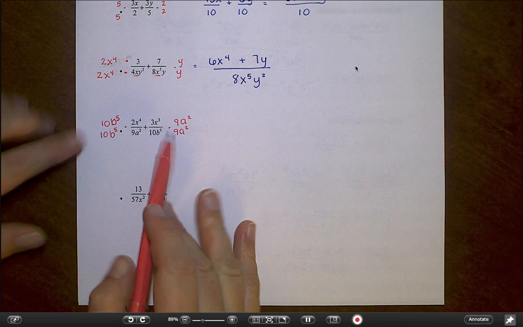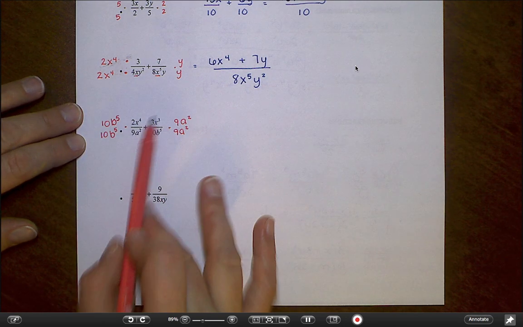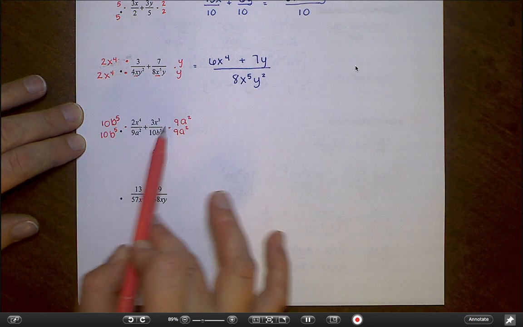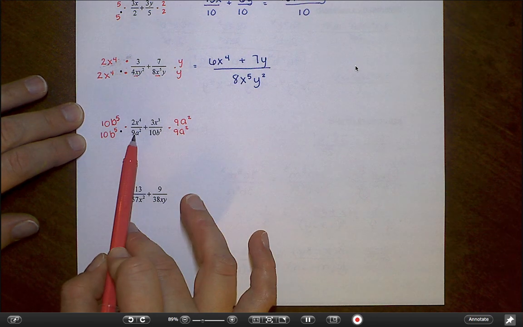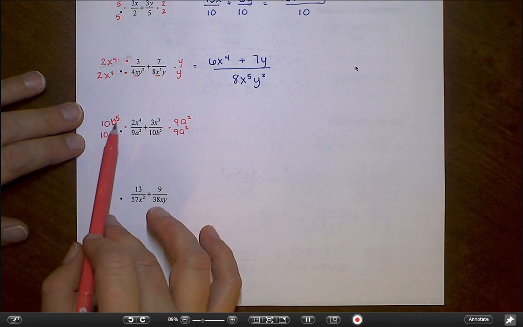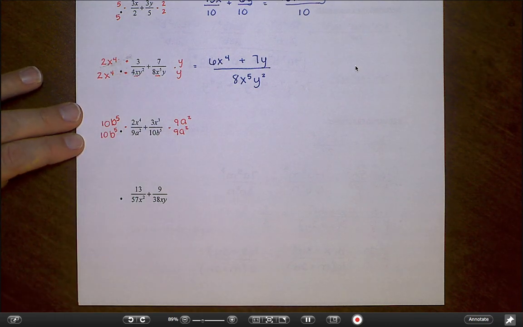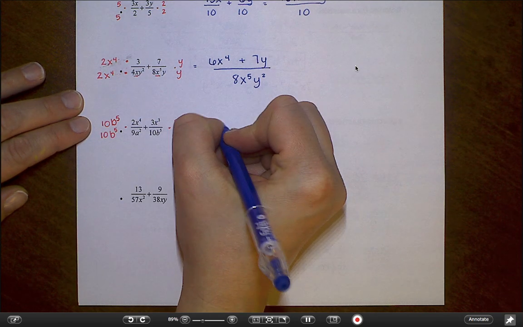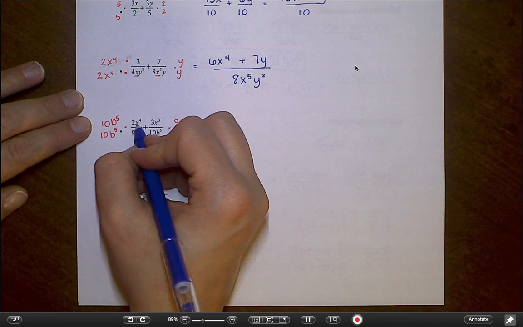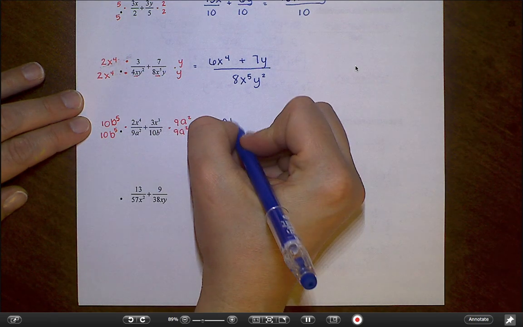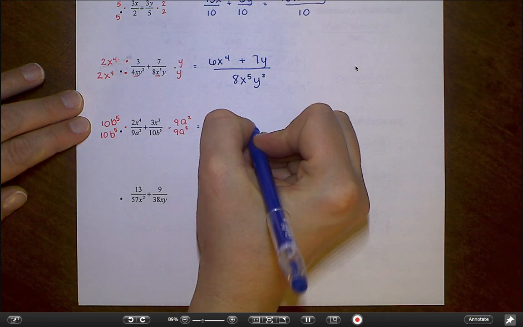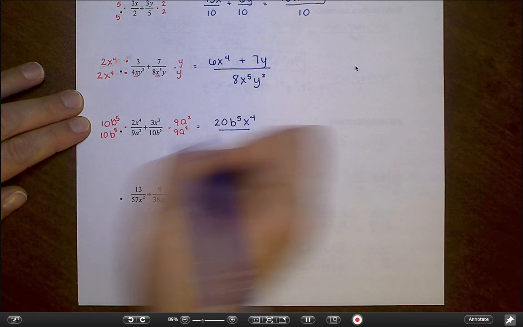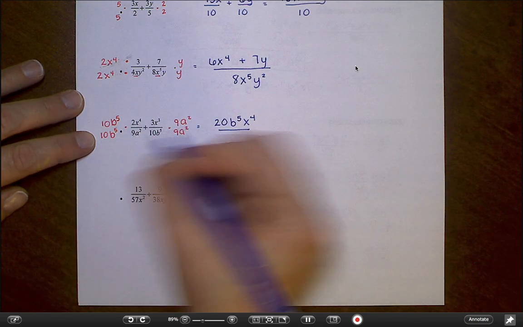And essentially in this one, I did end up having to multiply this entire fraction by this, and then this entire fraction by this, okay? So let's start our multiplication here. Up on the top, 10 times 2 is 20. And then I have an x to the 4th and a b to the 5th. And that's going to be over 90. 10 times 9 is 90.